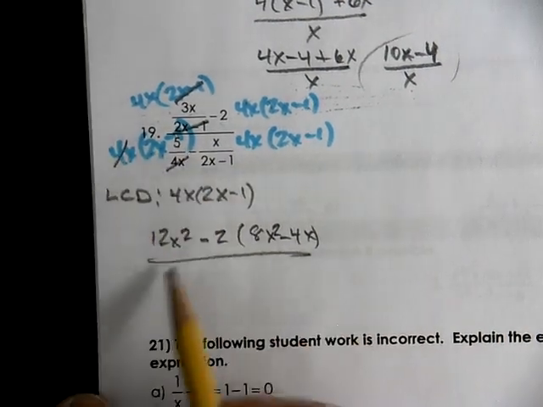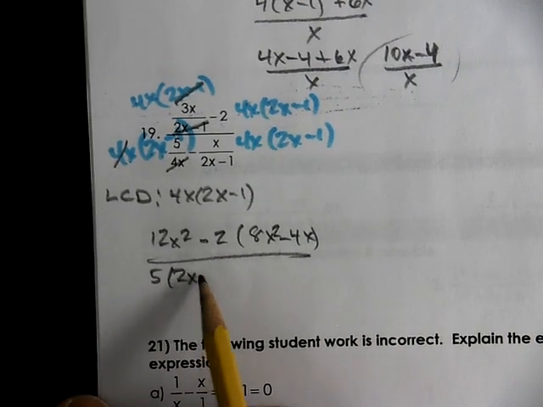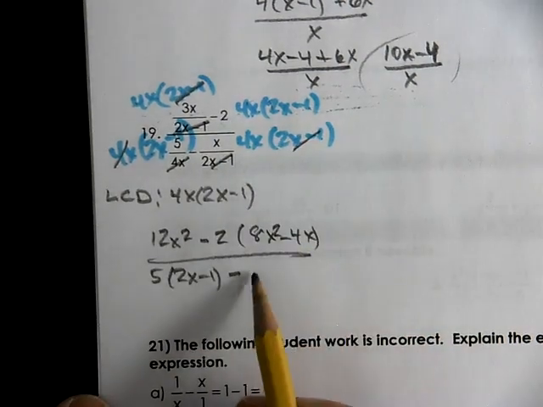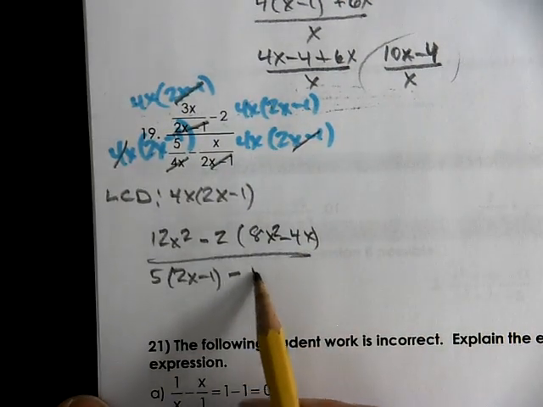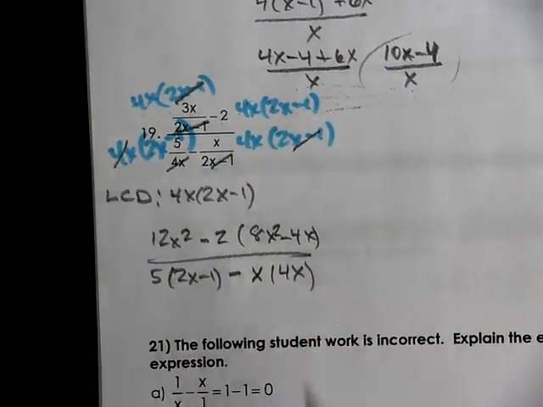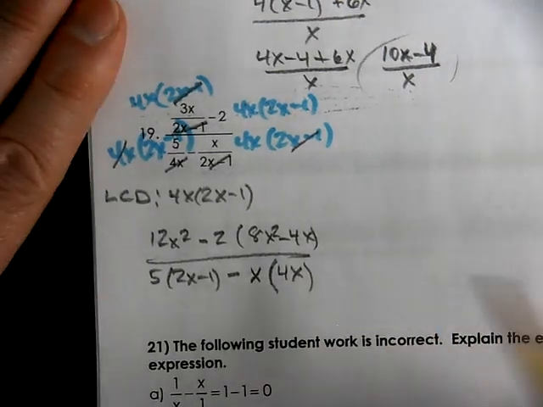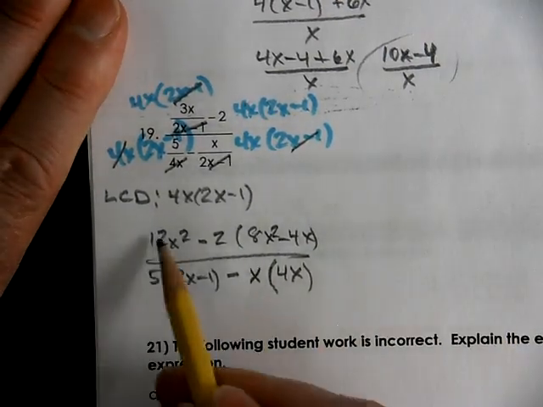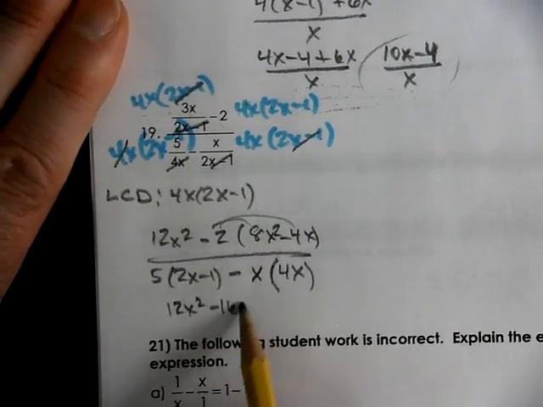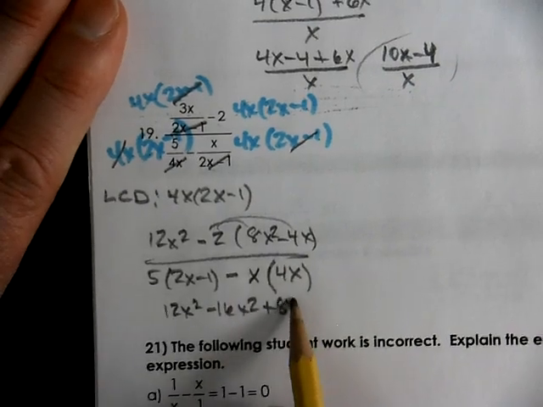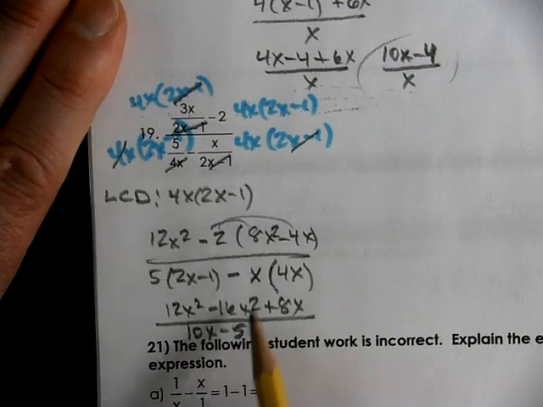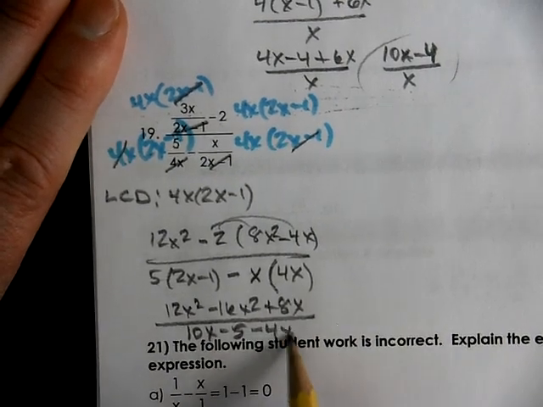I'll deal with that negative here in a second. Cross those off, and I get 5 times 2x minus 1 minus the x times the 4x. So keep simplifying this down a little bit. 12x squared minus 16x squared plus 8x. This looks like 10x minus 5 and a negative 4x squared.